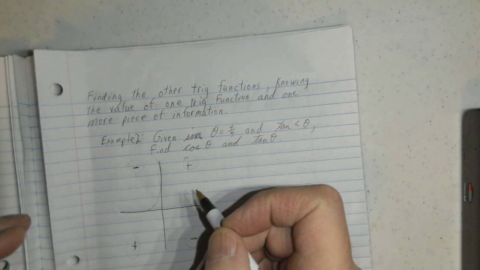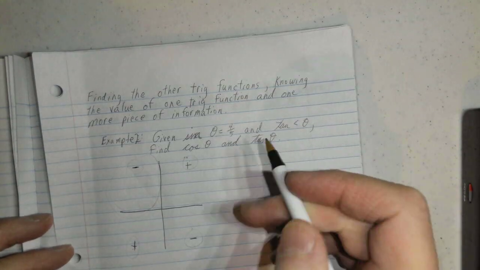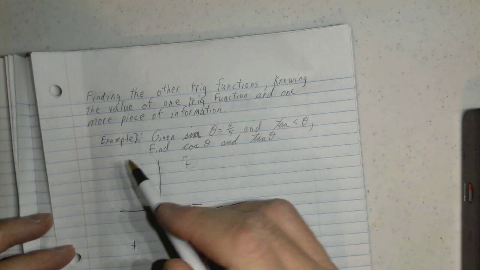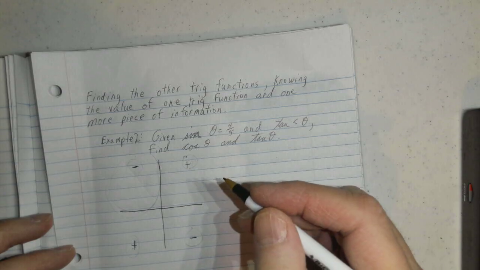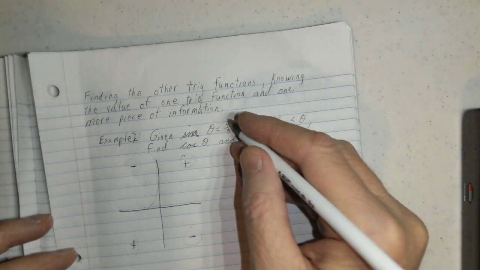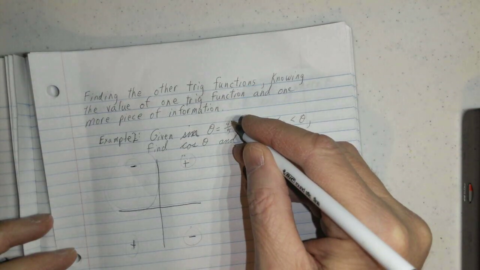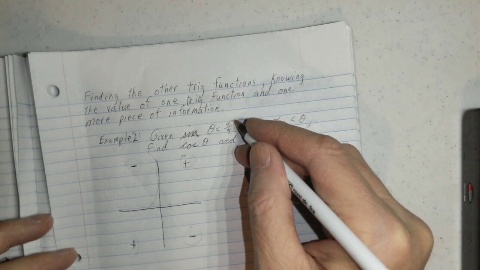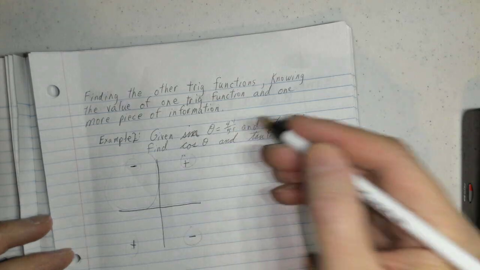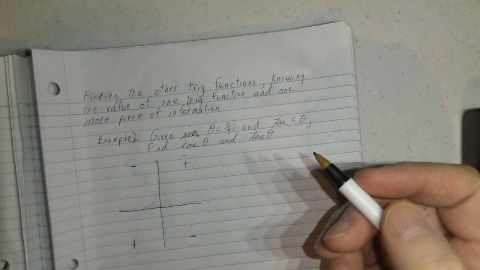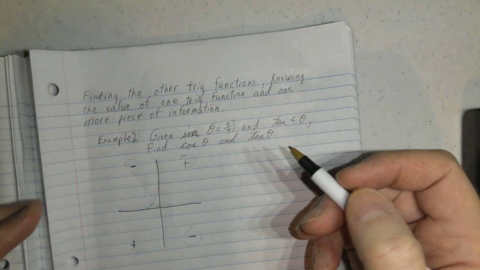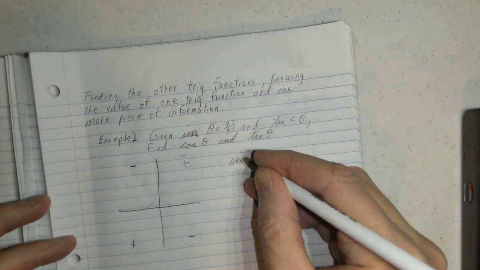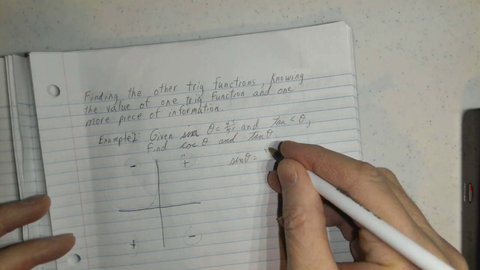okay, what I'm going to do here is I'm going to just visualize it. I do know it's in this quadrant. The sine is the y over r. So I'm going to just kind of create a sine of theta is y over r.